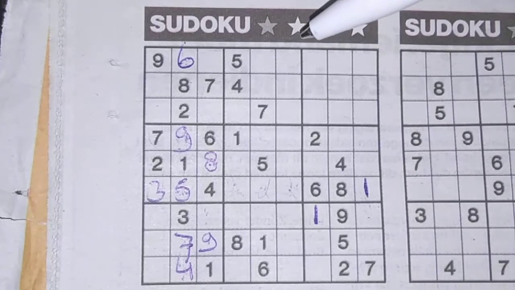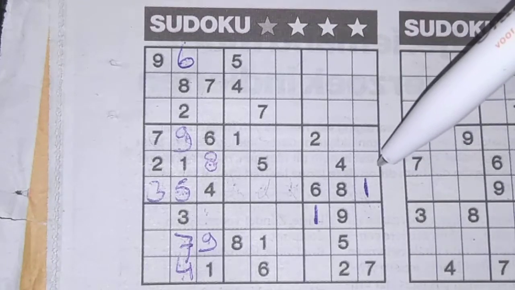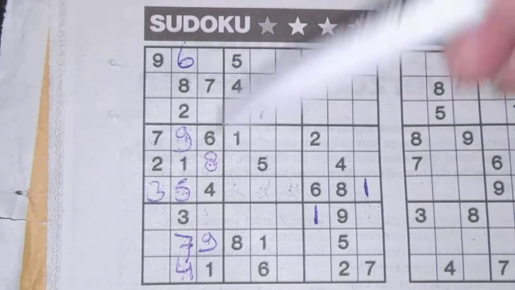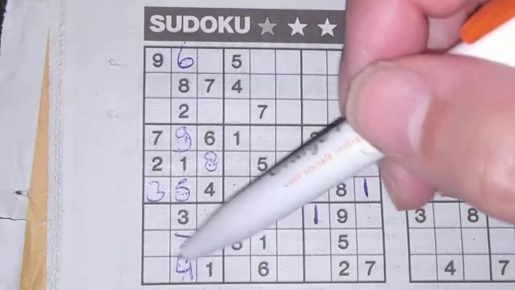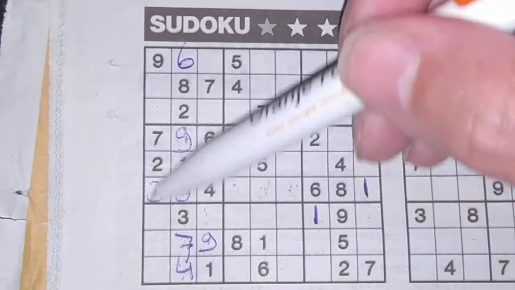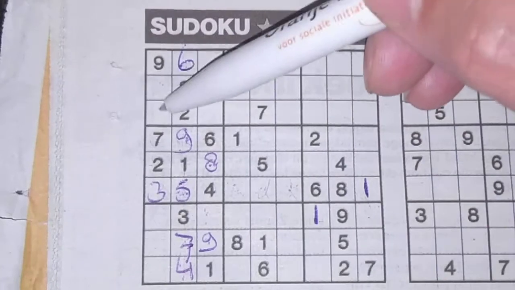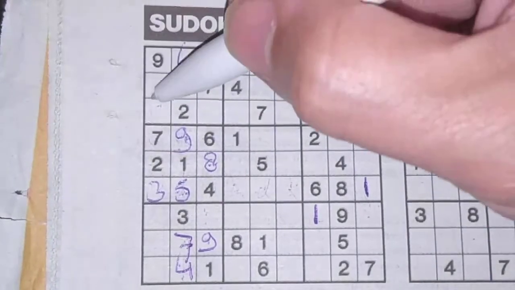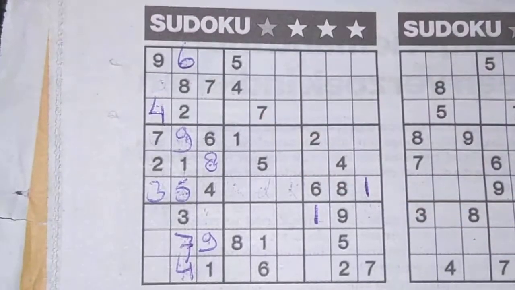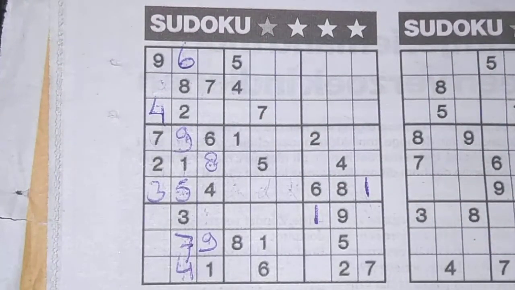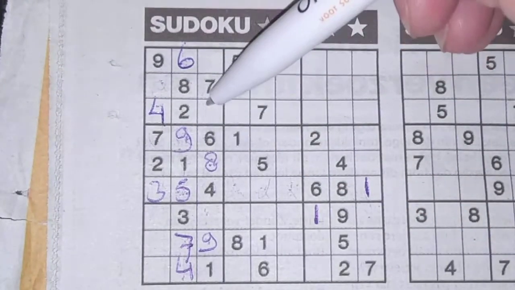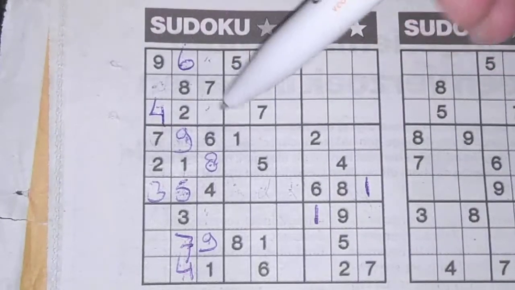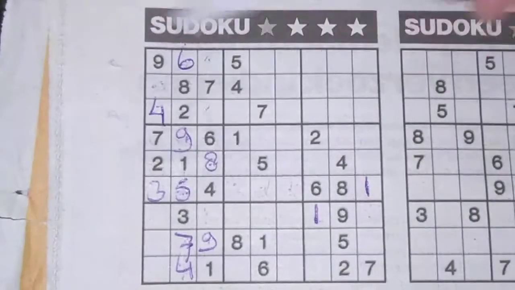Then 4 in this column, 4 in the second column. So in the first column, the only 2 places for the 4 should be here or there. But I see here 4, no 4 there. 4 should be here. 3 numbers are missing in this big square.